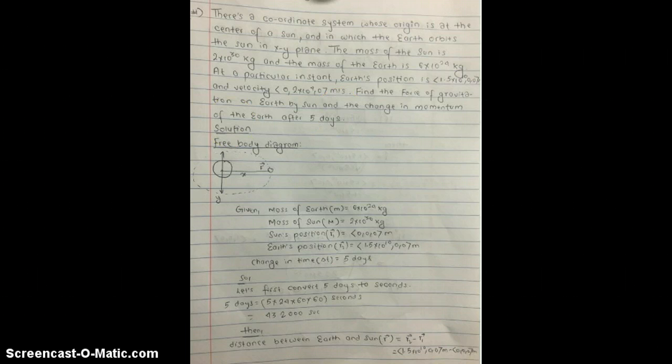First, to solve this question, I have drawn a free body diagram over here which represents the xy plane, as you can see. As I said earlier, I've been given the mass of the earth, the mass of the sun, the sun's position, the earth's position, and the change in time, which is given by del t. So let's first convert the 5 days to seconds. To convert the 5 days to seconds, I have multiplied by 24 times 60 times 60, which gives me the value of 432,000 seconds.